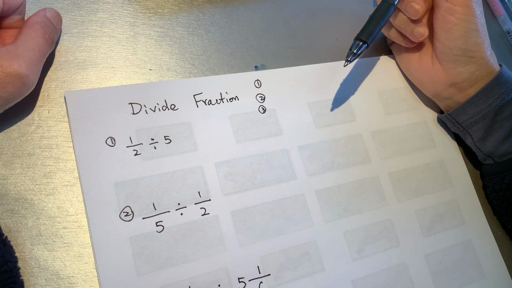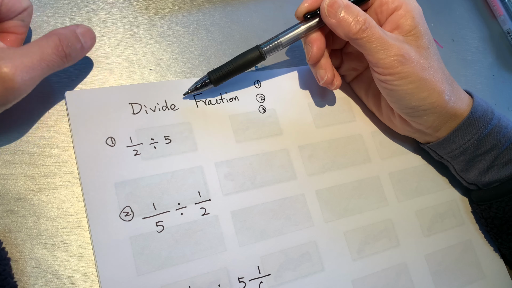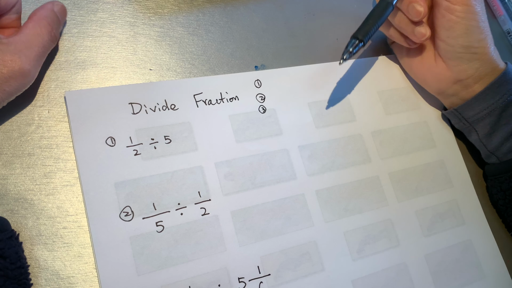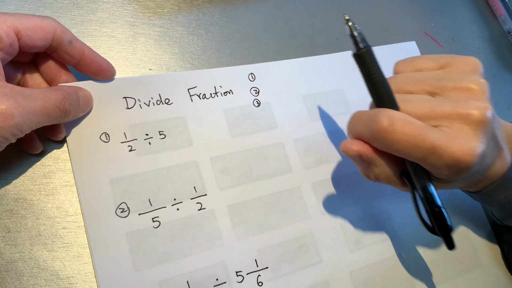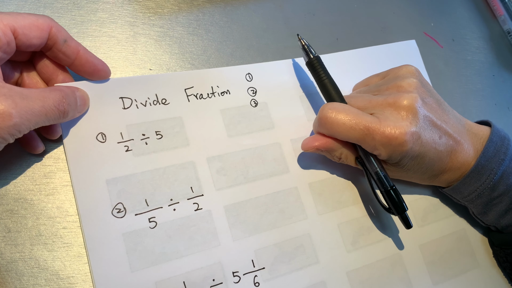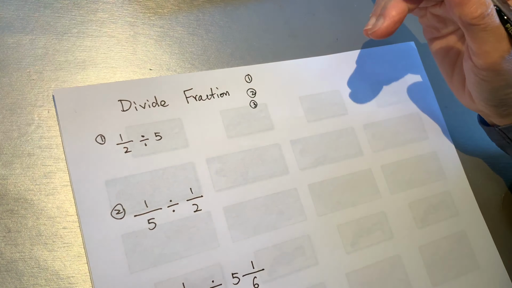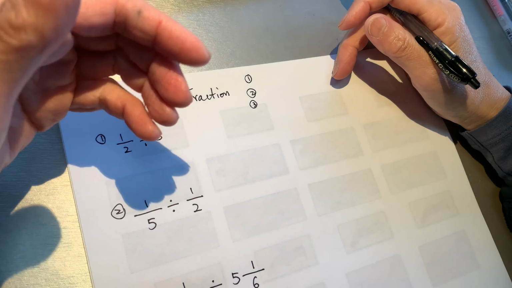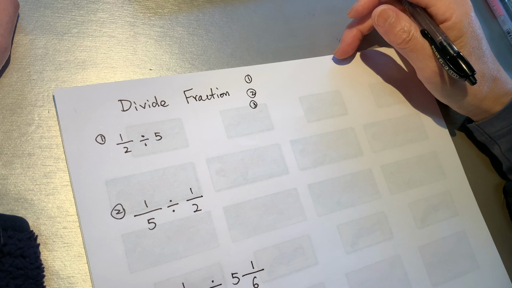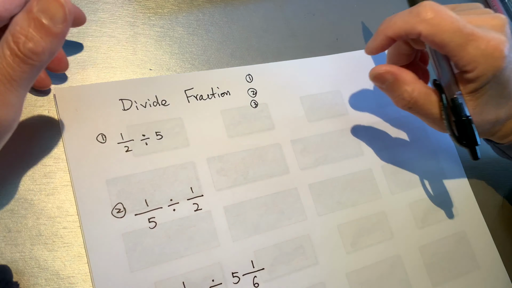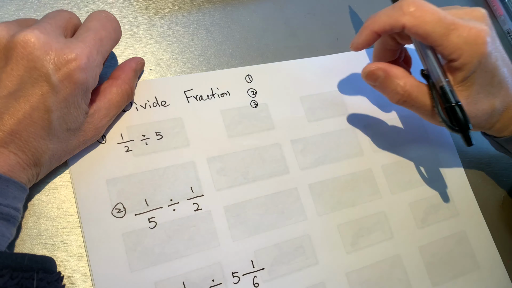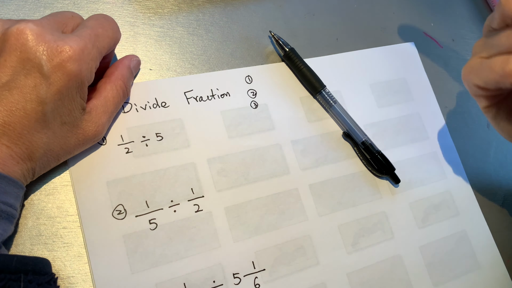Okay, dear class, today we learn to divide fractions. When we divide fractions, just remember that dividing fractions is the reciprocal operation of multiplying fractions. That's a complicated word. It's exactly the same as multiplying fractions, just upside down.